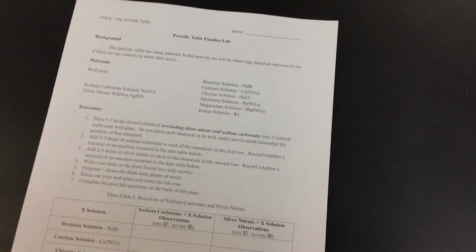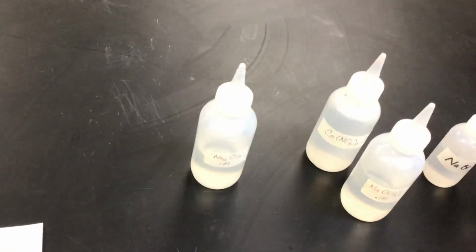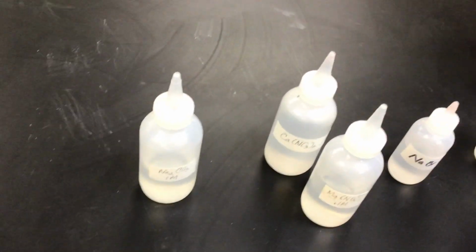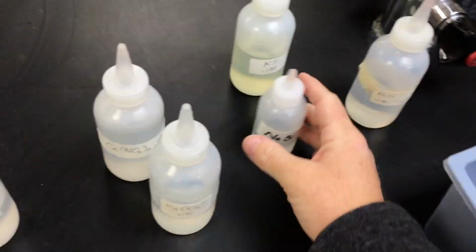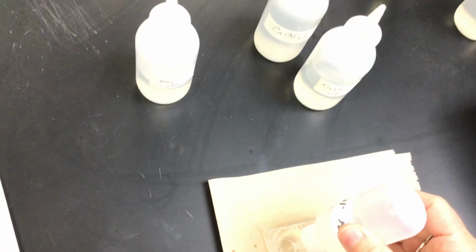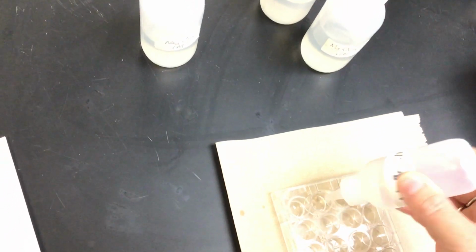So our first is going to be the bromine solution. So let me find that. Sodium, magnesium. So our bromine solution is NaBr. So here's our NaBr. So I'm going to put some NaBr in there.